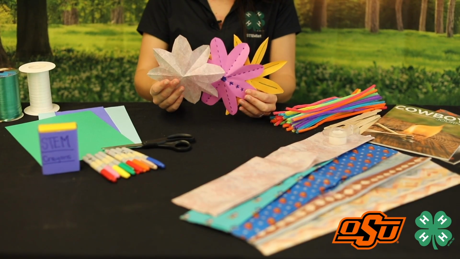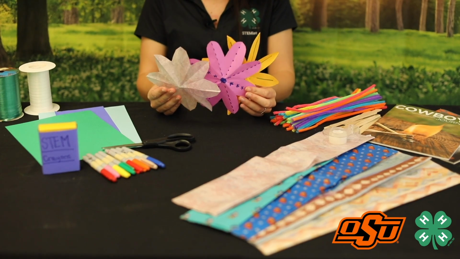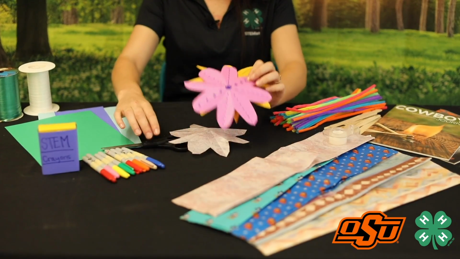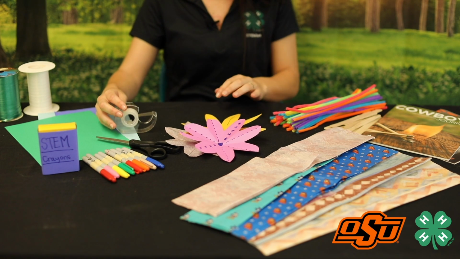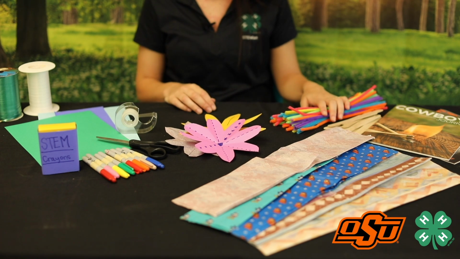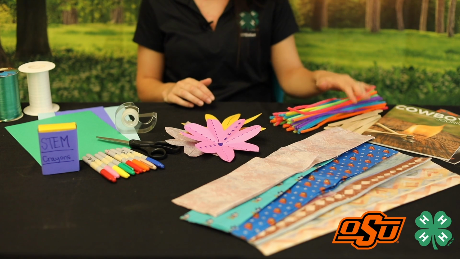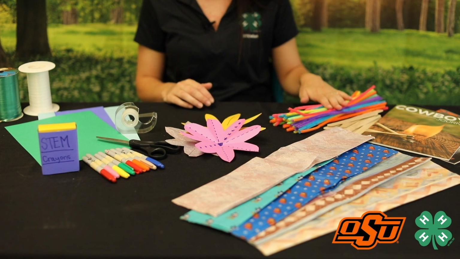Alright, so now that you have decorated your flowers, we're going to put the stem on them. You can get either glue or tape, whatever you have around your house, and you're going to find something to represent the stem of your flower. I have popsicle sticks and pipe cleaners, and I'm going to use a pipe cleaner.